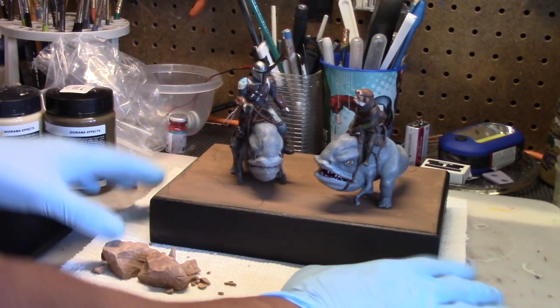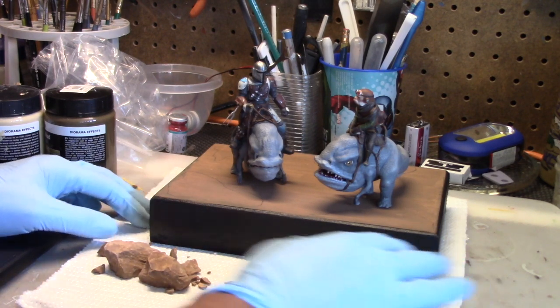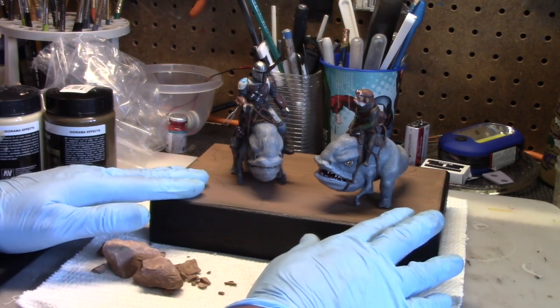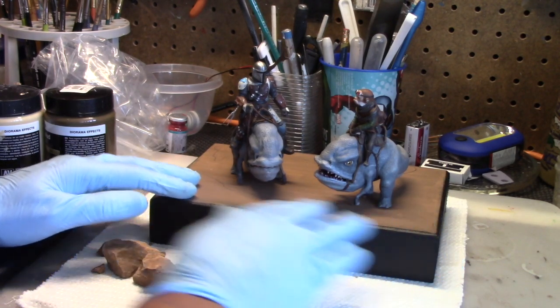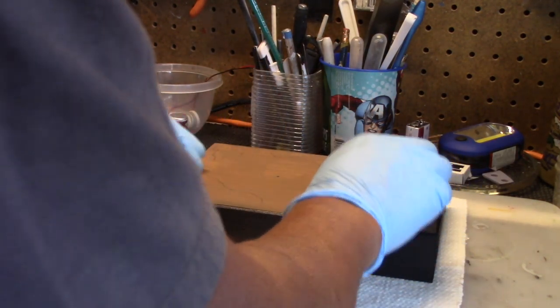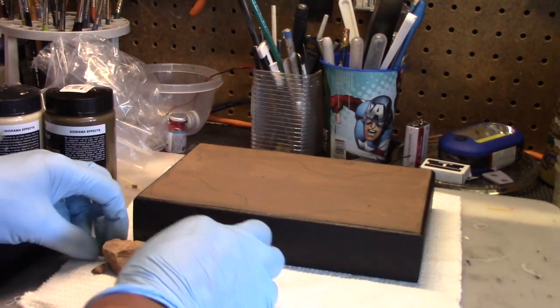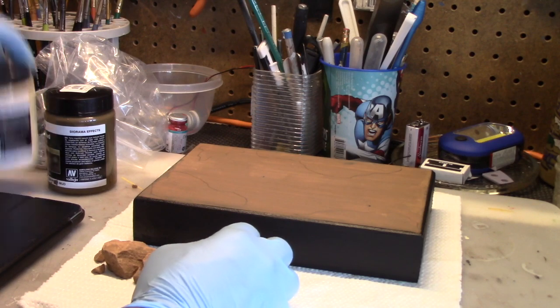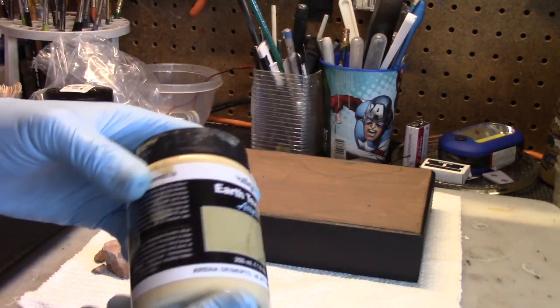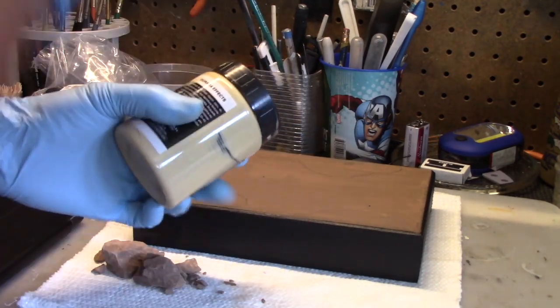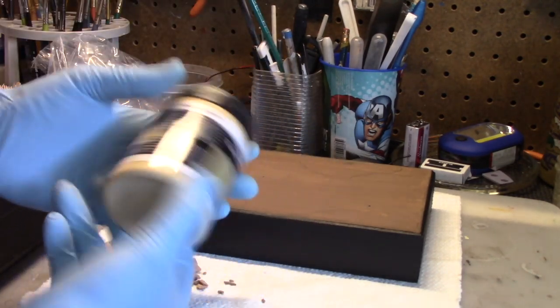Okay, so what I've done now is I've taken the display box and painted it black along the sides here, and just used some brown as a base coat for the ground cover. And so we're now ready to begin with creating our desert terrain. So I'm trying to use stuff that I have on hand. I have a little bit of this earth texture left, and because there's no hobby shops open, I know I could order this stuff online, but it's all last minute here.